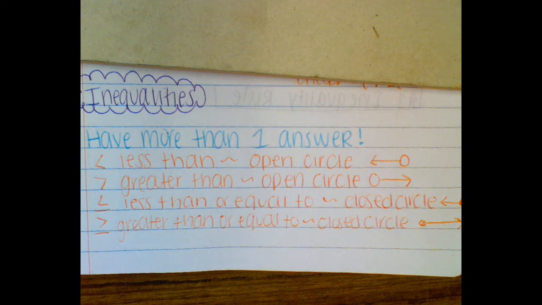Open circles are if it's just less than and greater than. Closed circles if it's equal to it. And then if it's less than, right, your arrow goes to the left on the number line. If it's greater than, your arrow goes to the right. So go ahead and pause and copy down these notes.